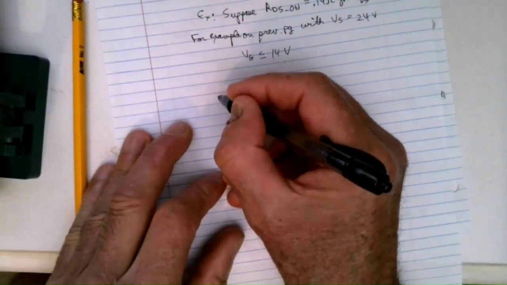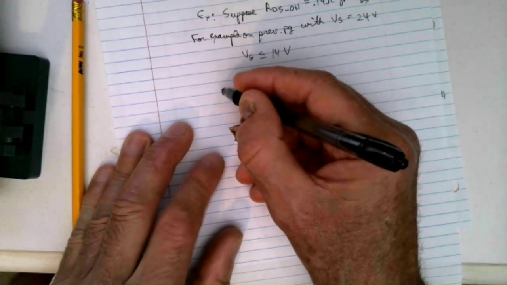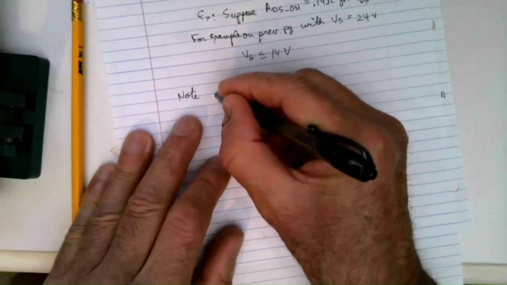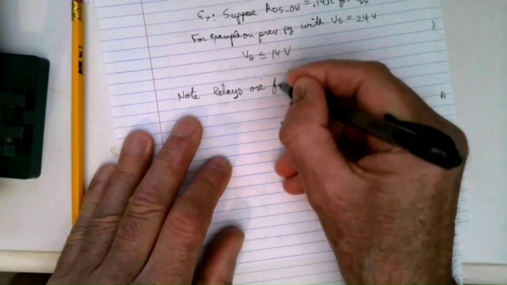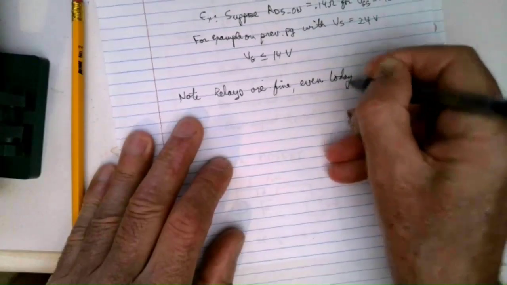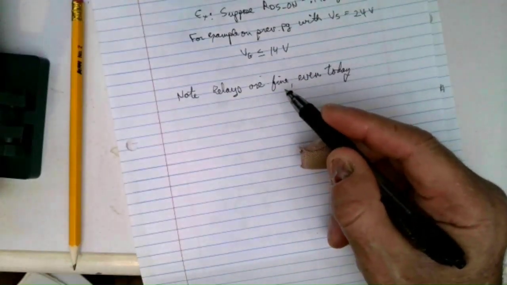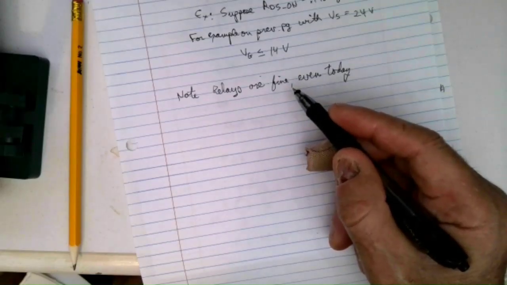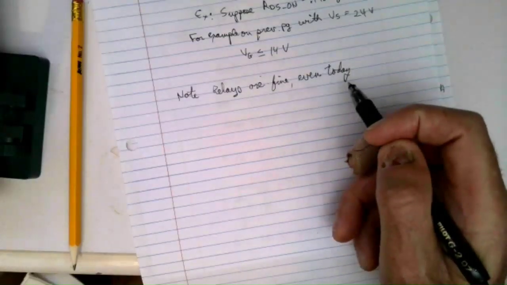I don't think you should be ashamed to use a relay. Note: relays are fine even today. I would venture to say most every car that rolls off the production line has a relay that turns on that electric fan out under the hood. All right, I won't guarantee that, but I would venture to say that they do.